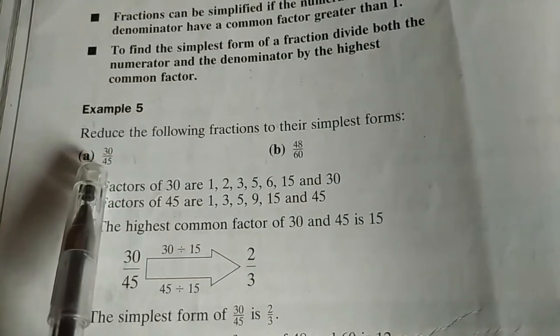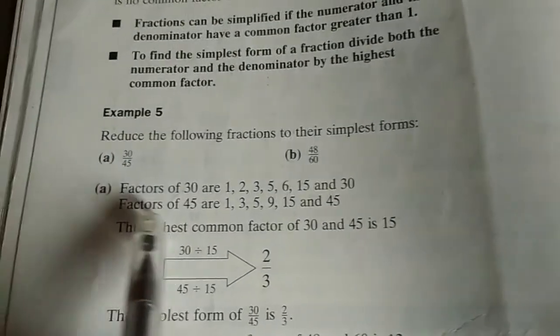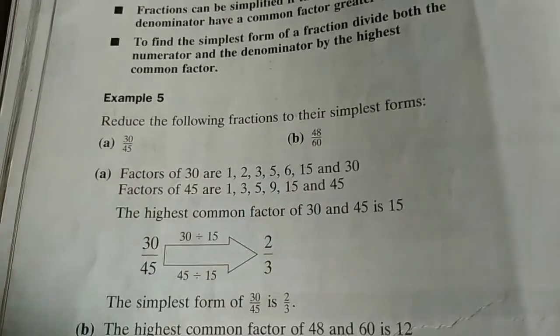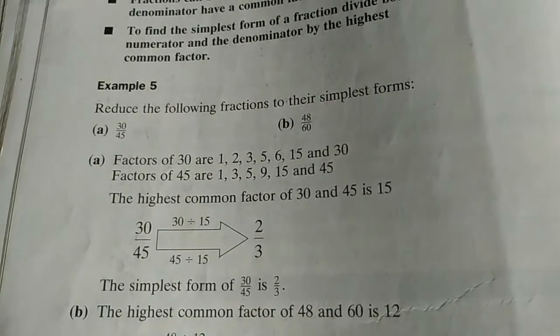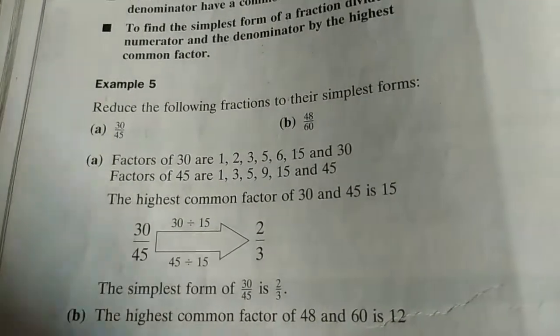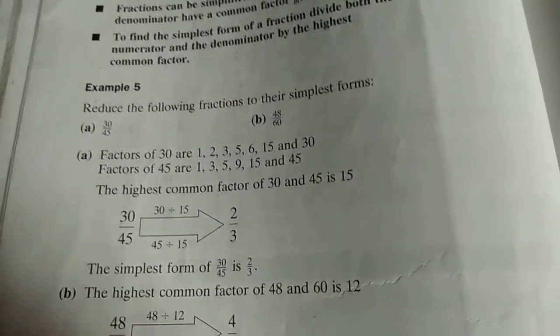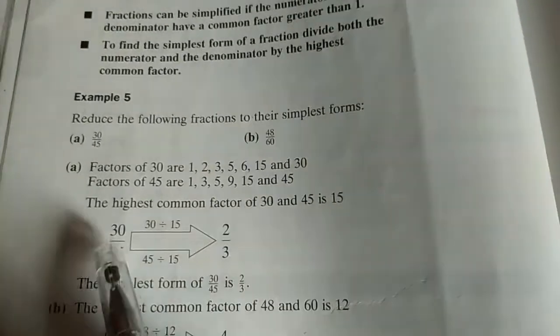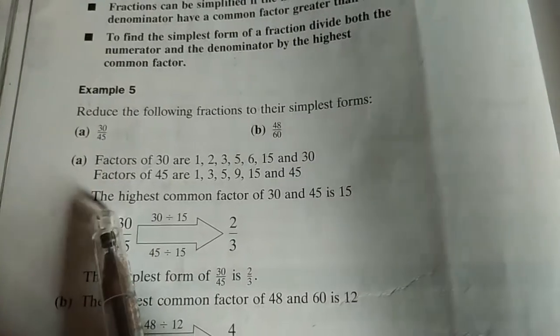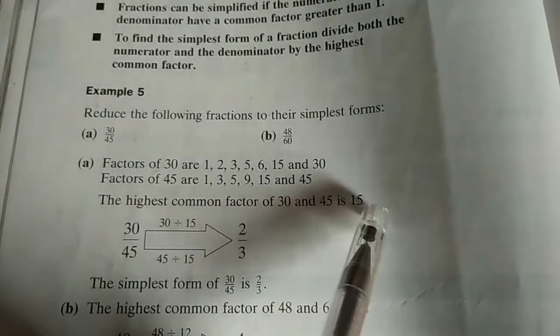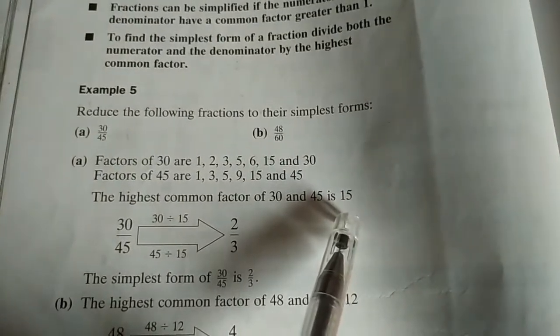Now it's time for the denominator, which is 45. The factors of 45 are 1, 3, 5, 9, 15 and 45. Now we are done with the factors of the numerator and the denominator. Now it's time to find the highest common factor, HCF, which we have already done in the very first chapter. So the HCF of 30 and 45 is 15. We have got our HCF.